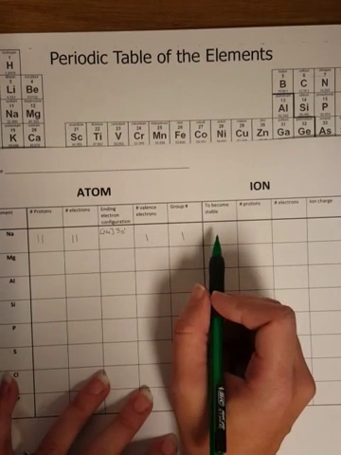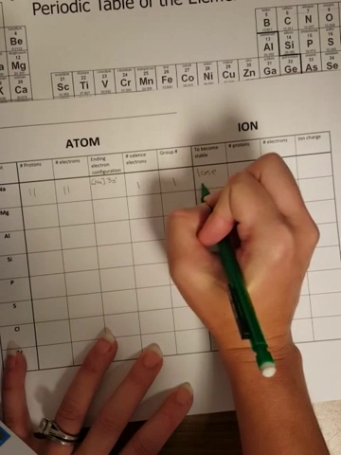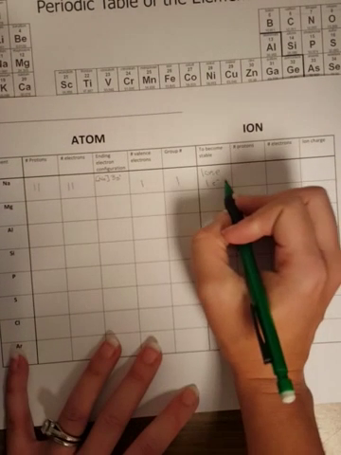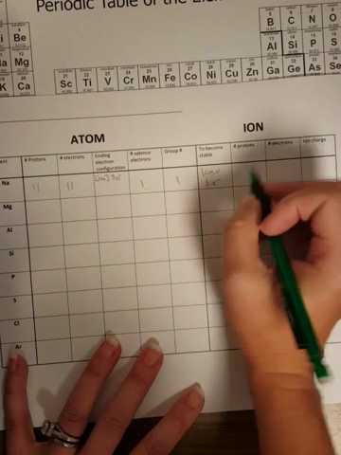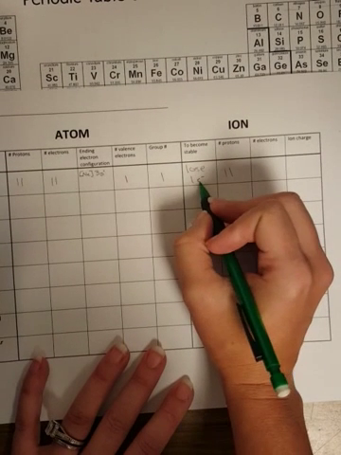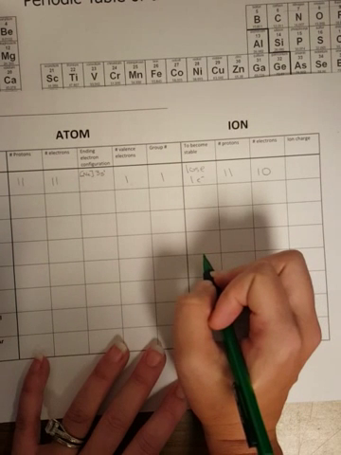So in the column where it says to become stable, we're going to put lose 1 electron. If we lose an electron, it doesn't change our number of protons, so that's still 11. If we lost an electron, we now have 10.